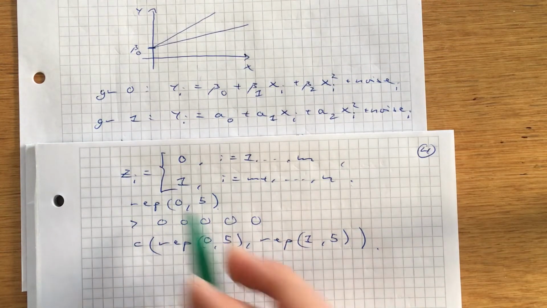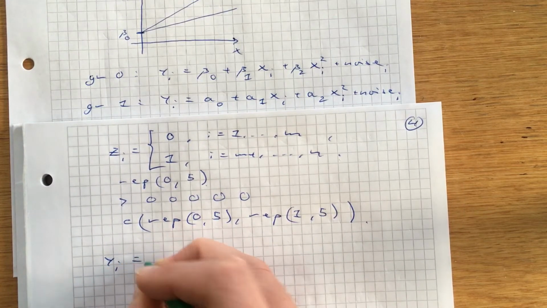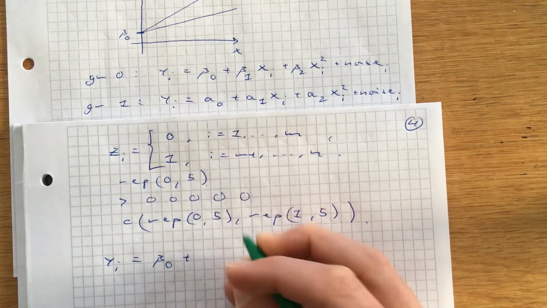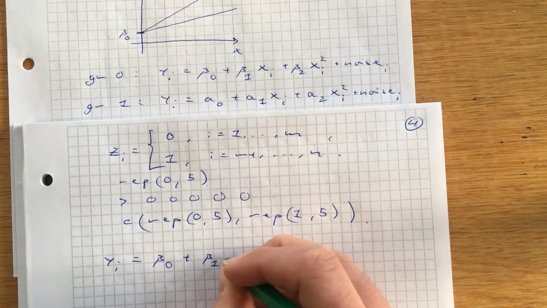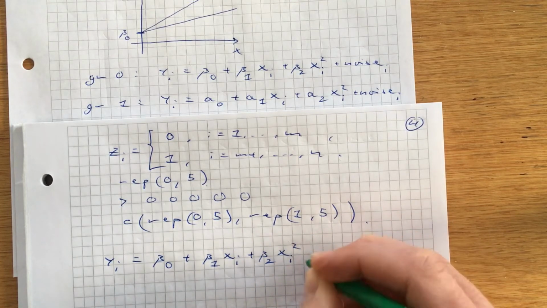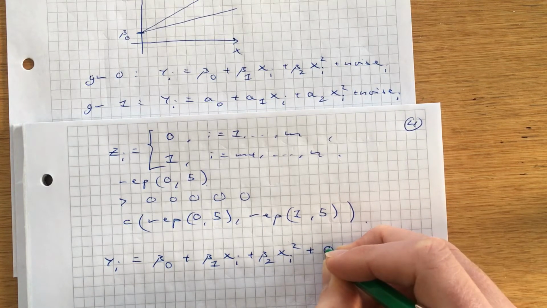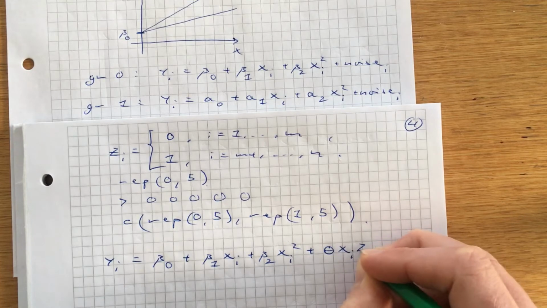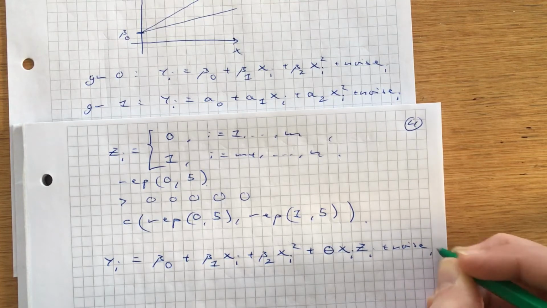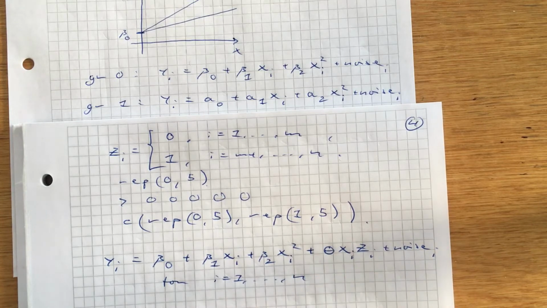So then we can write yi is equal to beta 0 plus beta 1 xi plus beta 2 xi squared plus, let's say, theta xi zi plus some noise, and this is then for all the observations.